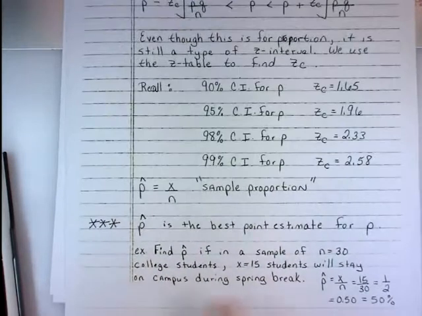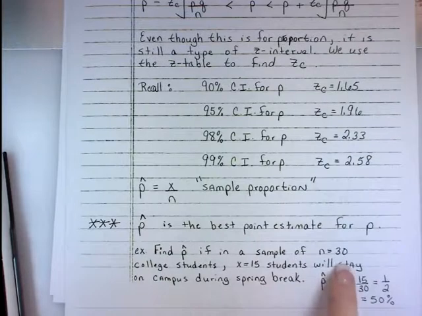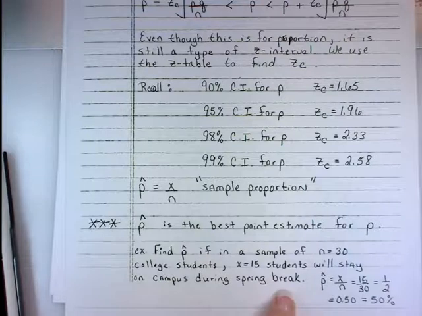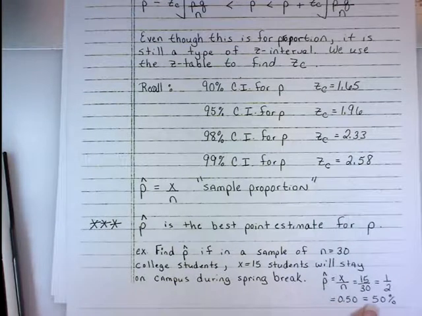Find p-hat if in a sample of 30 college students, 15 students will stay on campus during spring break or fall break. P-hat is x over n, or 15 out of 30, or 1/2, 50%. Very easy. So 15 out of 30, or 50% of students, will stay on campus during the fall or the spring break. Very easy value to find.